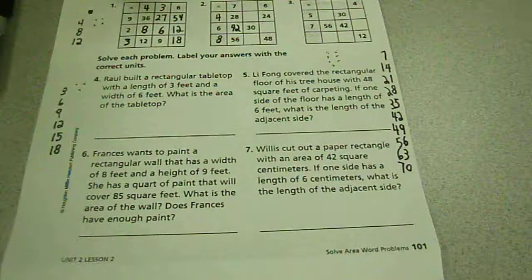Okay, so I have all my shaded areas filled in on this side, but not on this side yet. So I need to fill in this one. I need to know how many 6s it takes to get to 30. So I've got to count by 6s.